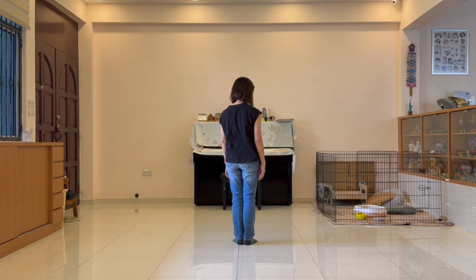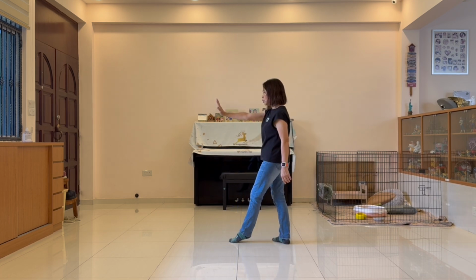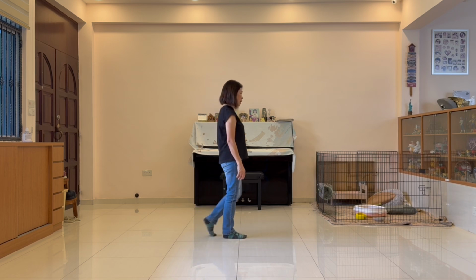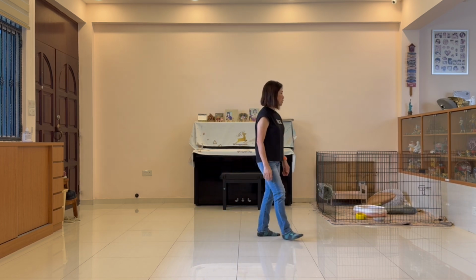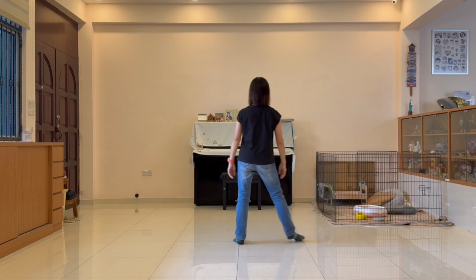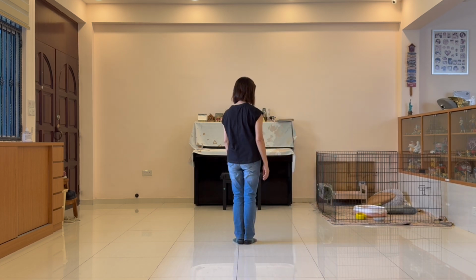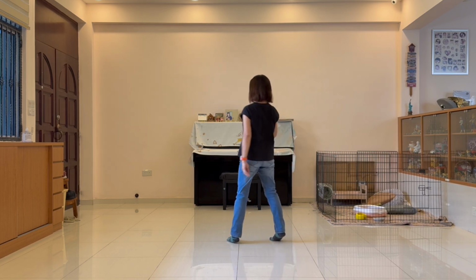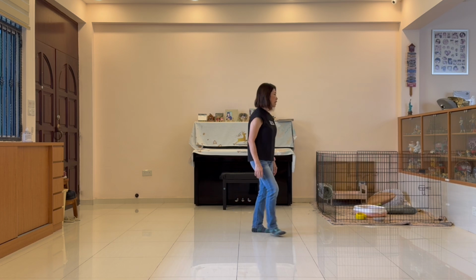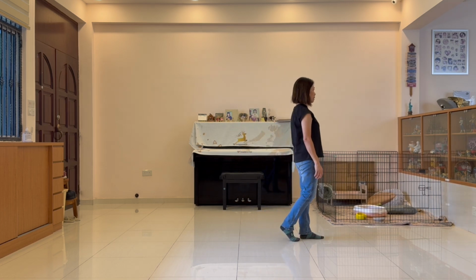Section 1 again. Step, push, recover. Sailor step, turn. Step, lock, step. Step, lock, step. Step, left, forward. Section 1 with a count. 1, 2, 3 and 4, 5 and 6 and 7 and 8.